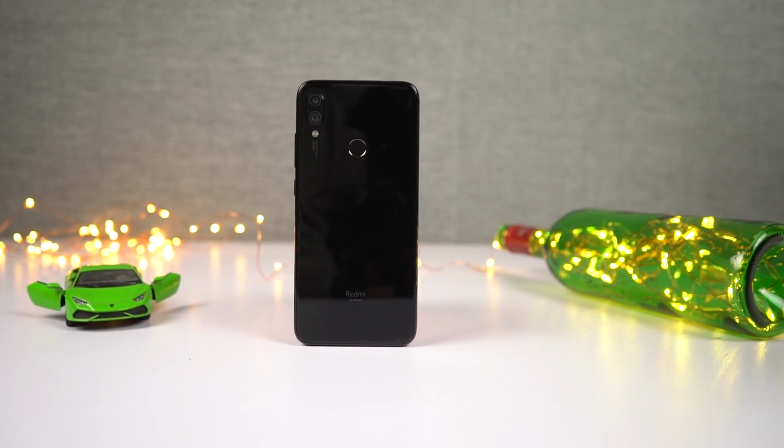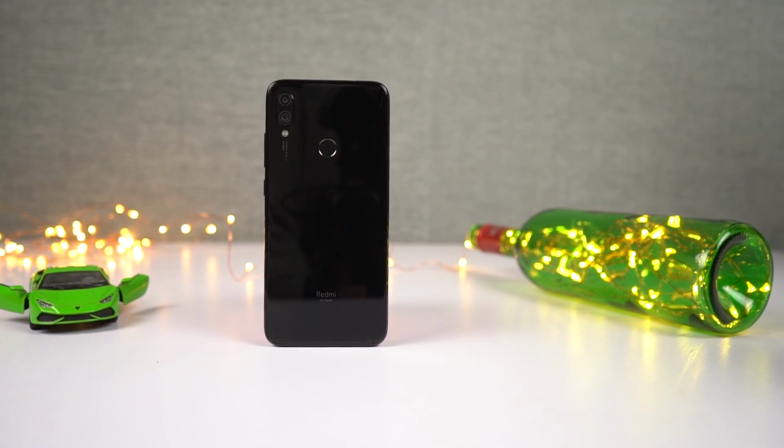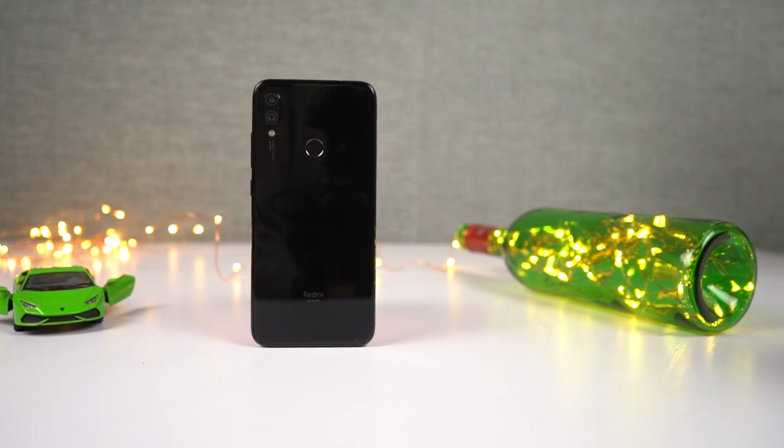By the way guys, I'll be making a dedicated video for the best features where I'll be showing you all the features offered by this phone. So definitely check out that video, link will be in the description.